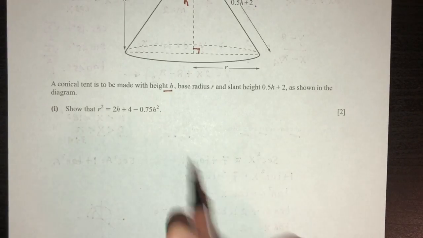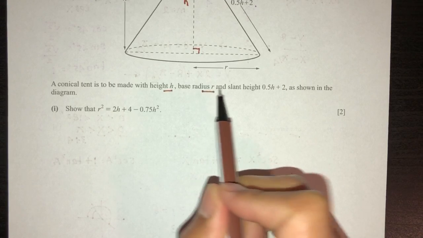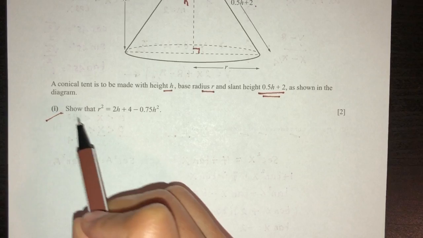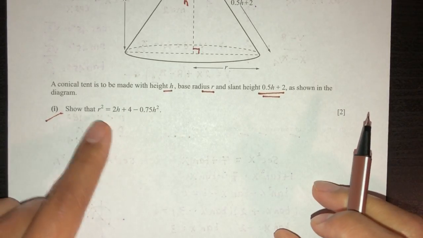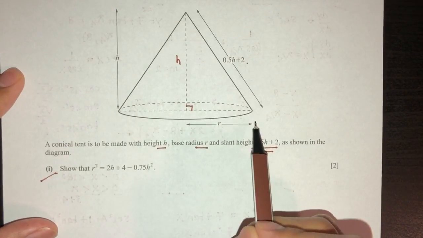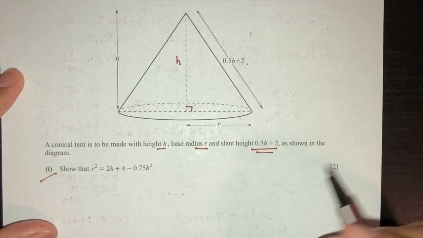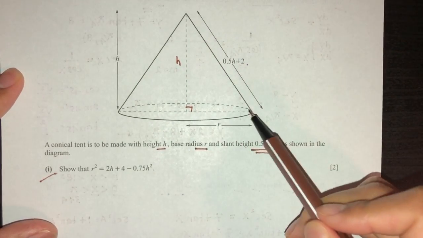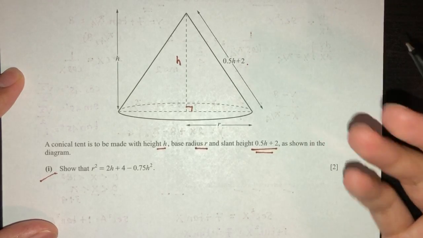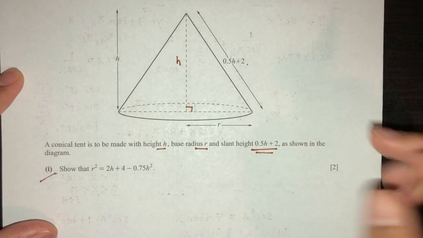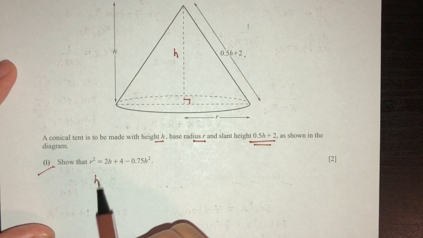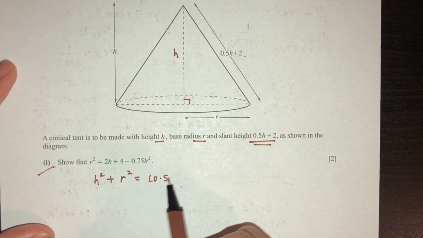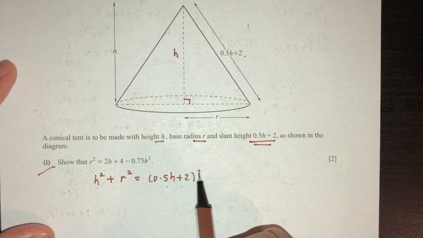Okay, now this is given to you, the radius is r, and the slant height is given to you as this length. Okay, so part 1, show that we have this equation. So how can you link the radius and h together? If you observe, we have a right angle triangle right here. And when we have this kind of triangle, we can use the Pythagoras theorem, which says h squared plus r squared is equal to 0.5h plus 2 squared.